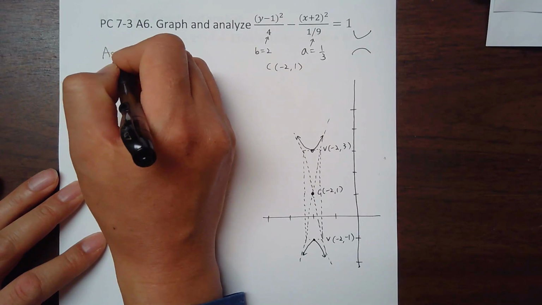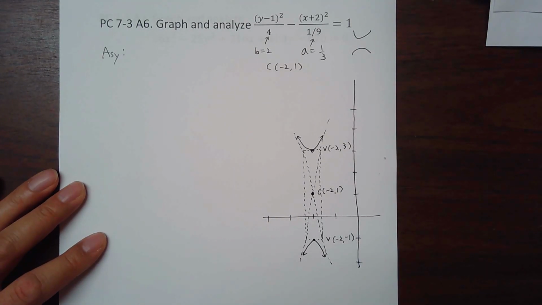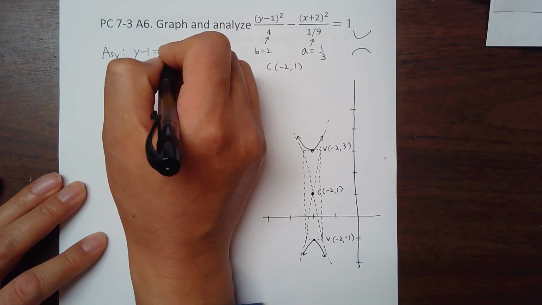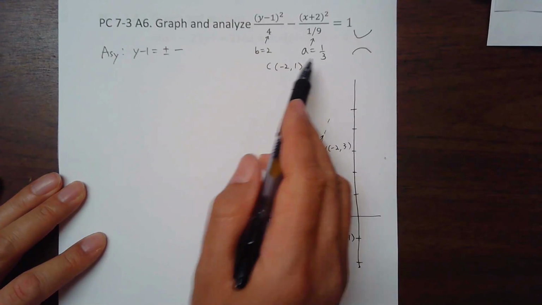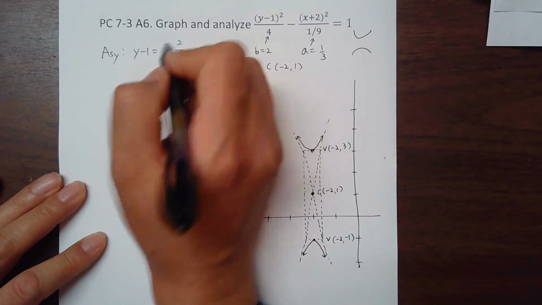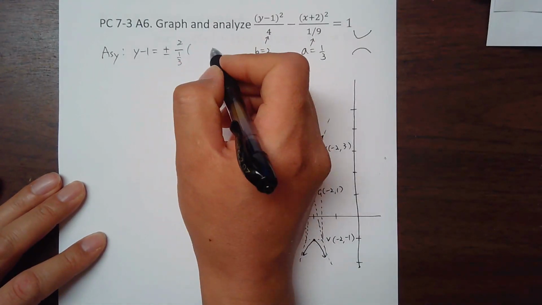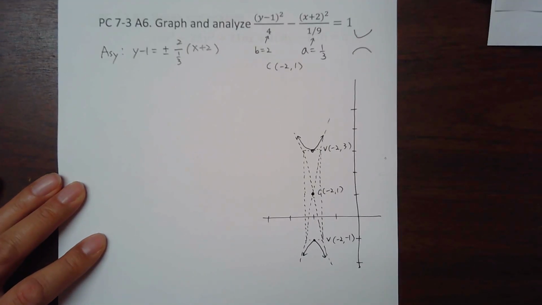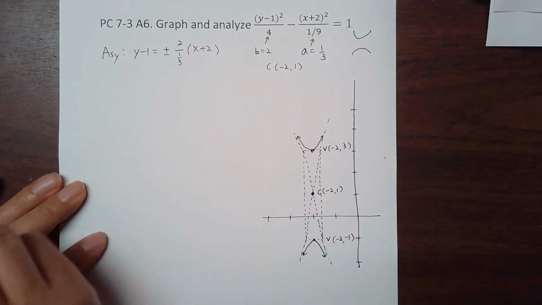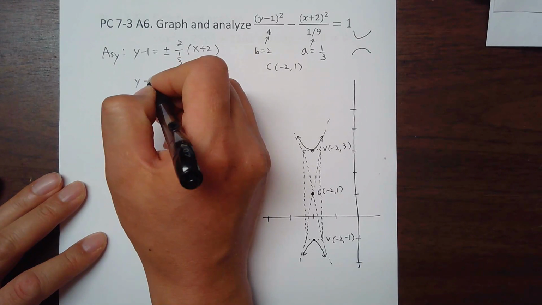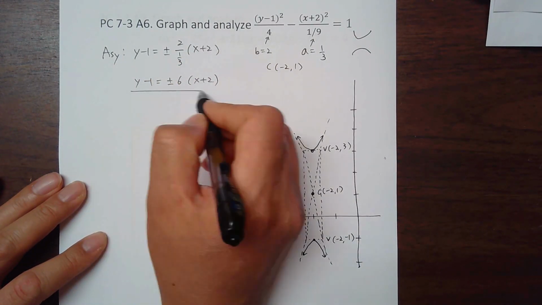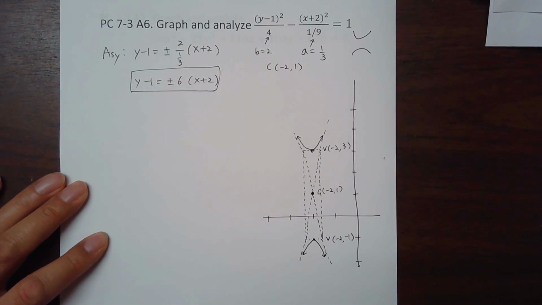Asymptote. So we got what? Y minus 1. So we got y minus 1 equal to plus minus b over a. B over a. So it's going to be 2 over 1/3. You got x plus 2 here. It's going to be x plus 2. 2 over 1/3 is same as 6. So make it pretty. That's your asymptote. Equation of the asymptote.